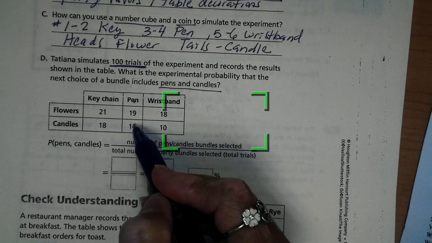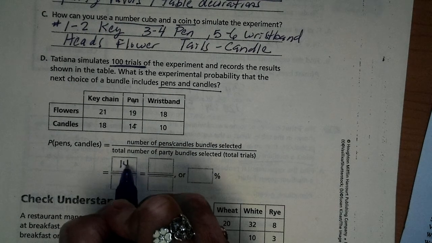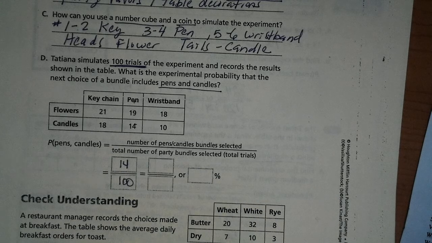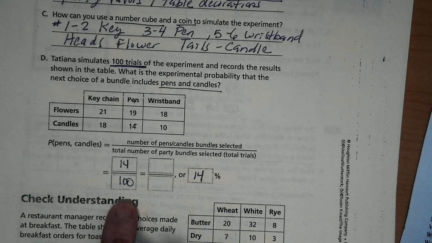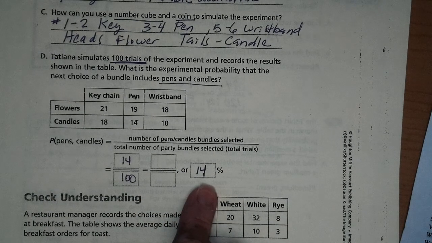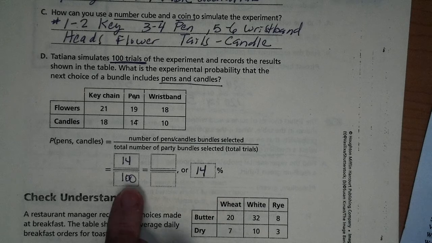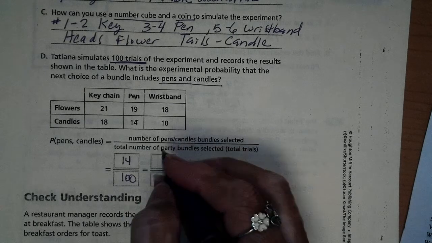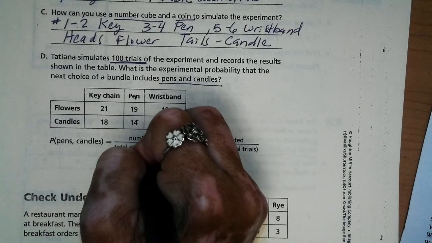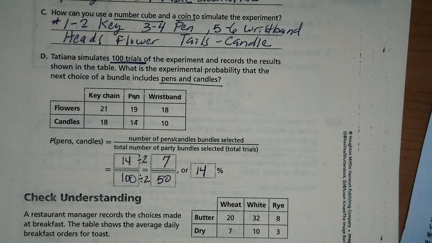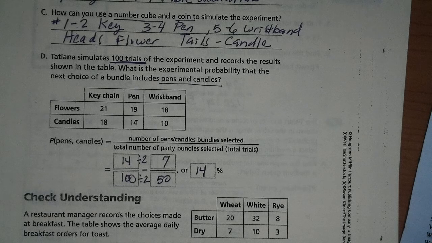So pen, candle. So 14 out of 100. So since it's already out of 100, I know that we have a 14% probability. If I reduce the fraction, if I divide by 2, I get 7 over 50. So we have a 14% experimental probability that you'll get a pen and a candle.